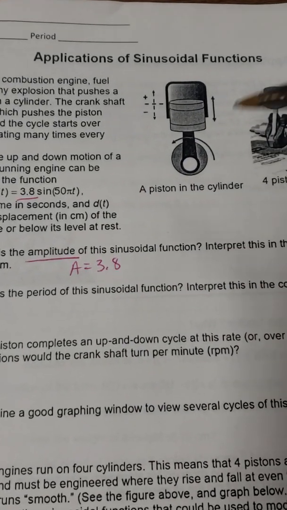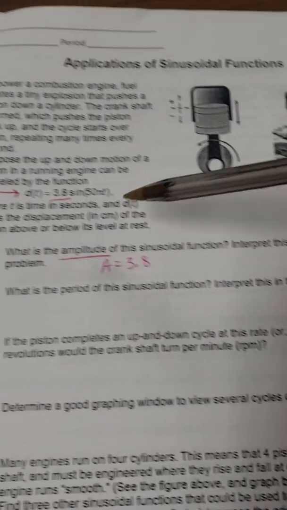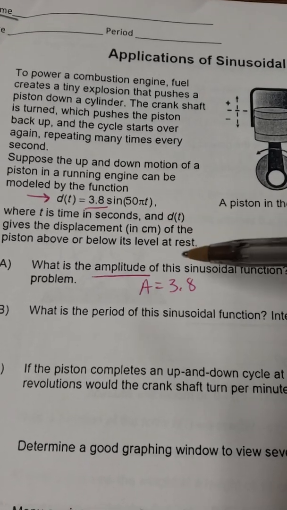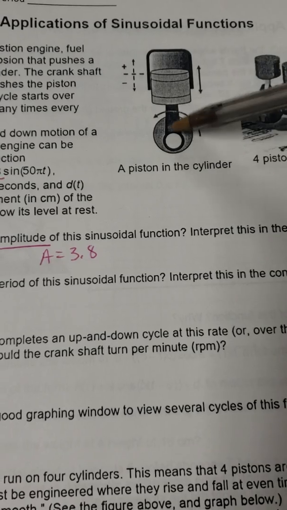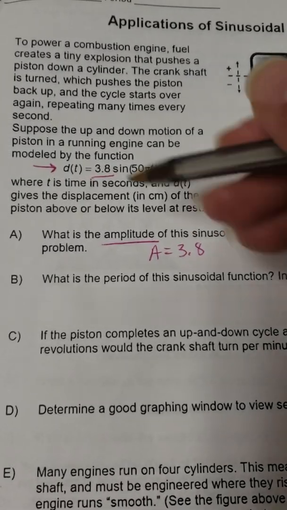And as far as how this is interpreted in the context of the problem, this is just the rate at which the piston is rising and falling. Okay, so it's rising at a rate of 3.8.